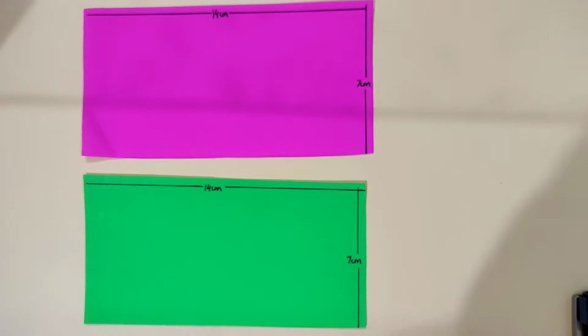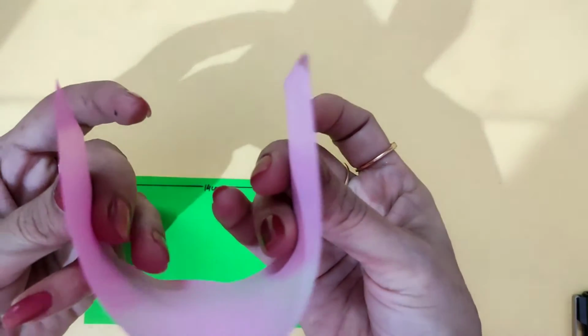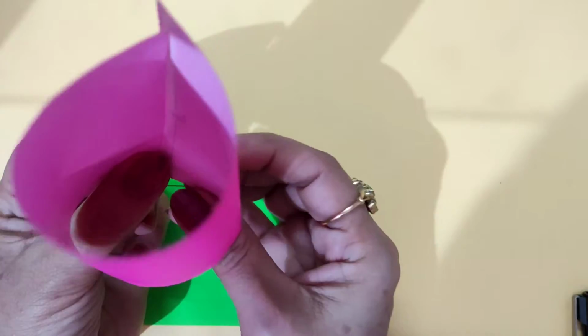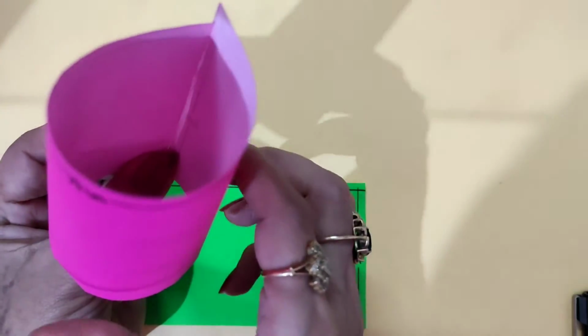So to compare the surface area of the cylinder, I take two identical rectangular strips of length 14 centimeters by 7 centimeters, and what I do is I fold them in two different ways. One, I fold along the length to form the cylinder, and the second one I'll be folding along its breadth.